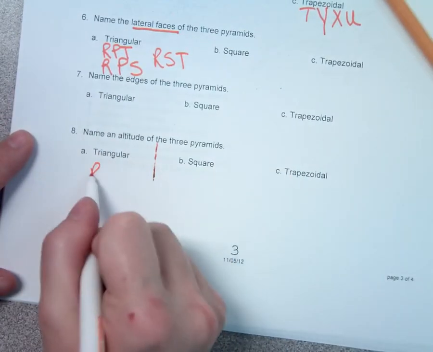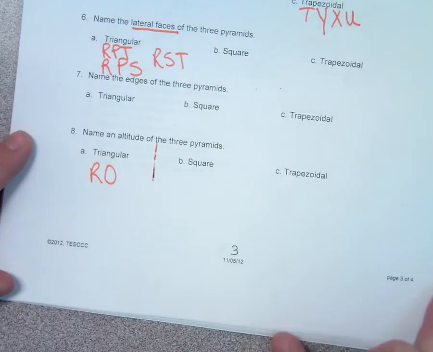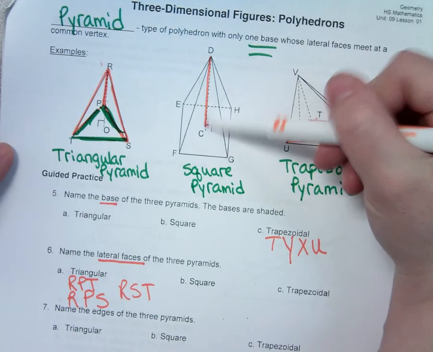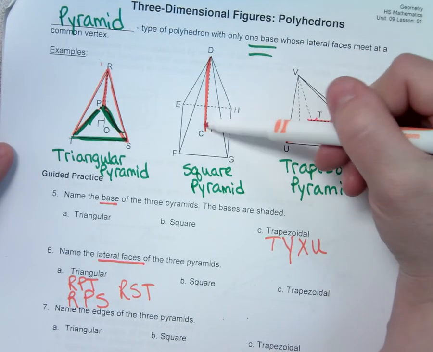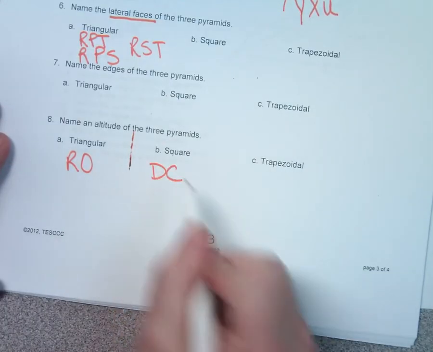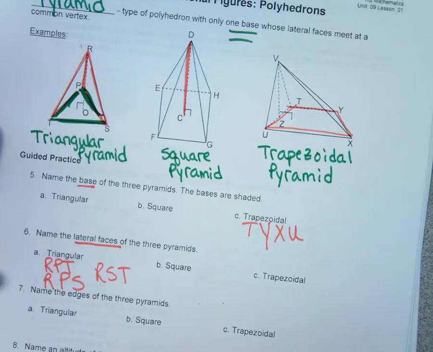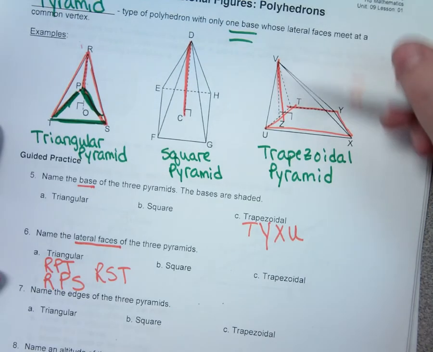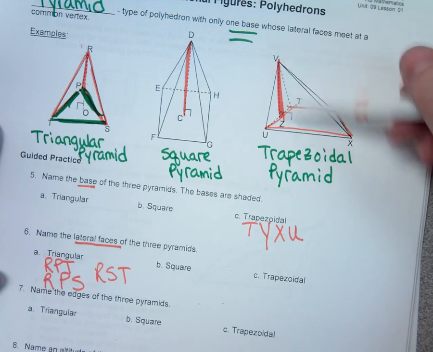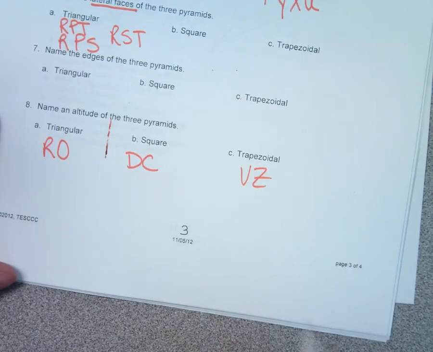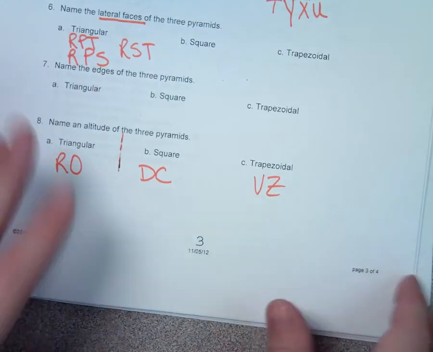So down here I'm going to put RO. The square pyramid, what would its altitude be? DC, that's its altitude. That represents its height. I can see it's perpendicular right here, so DC. Okay, and then the trapezoidal pyramid, which one's the altitude? VZ is the altitude. You can see it's perpendicular right there, and that would represent the height. VZ. Okay, so that's that.